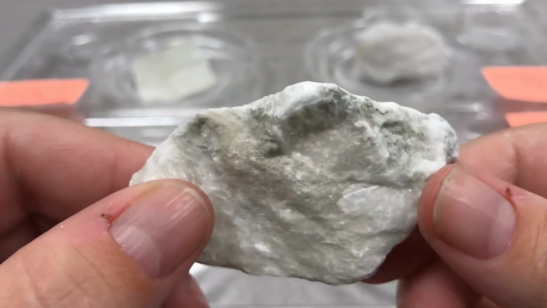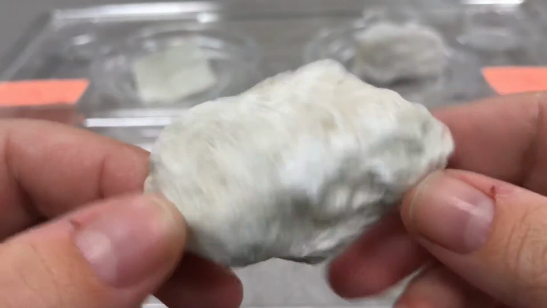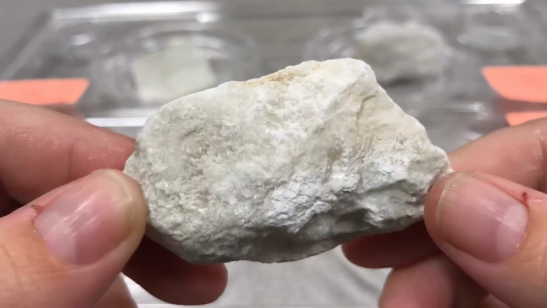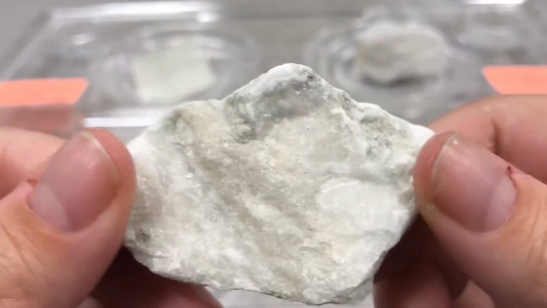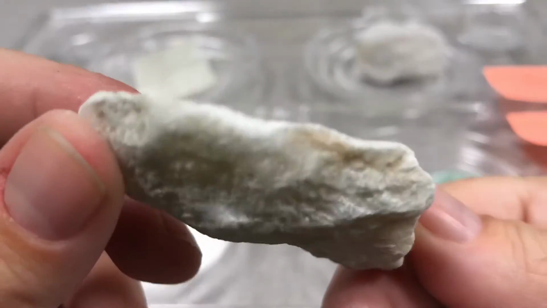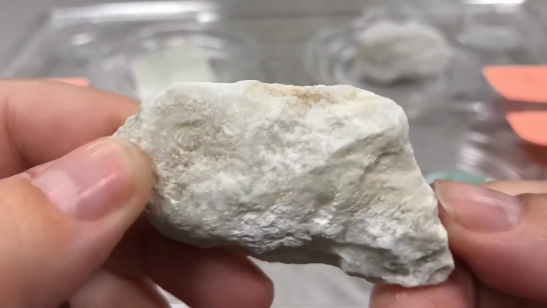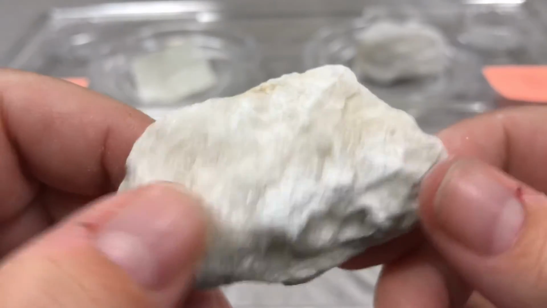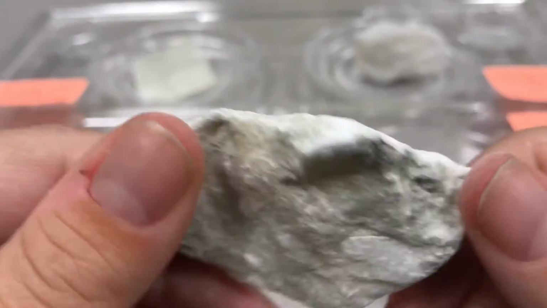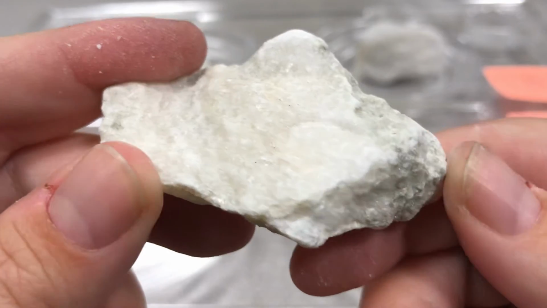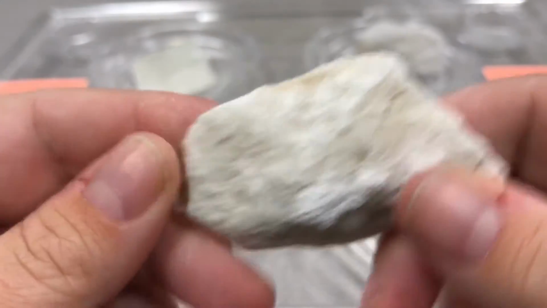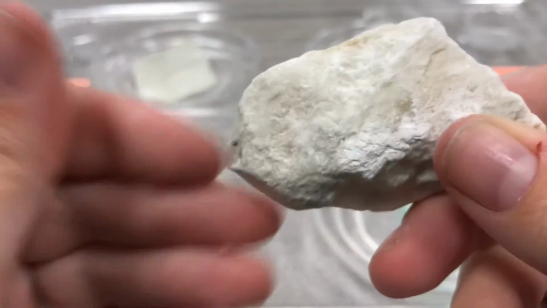Similar color, but it's a little less opaque. This one is pretty solid. You can't see through it at all. It's also not smooth. This one reminds me more of a traditional rock that I would think of. You can see it's leaving some pieces on my hands too.